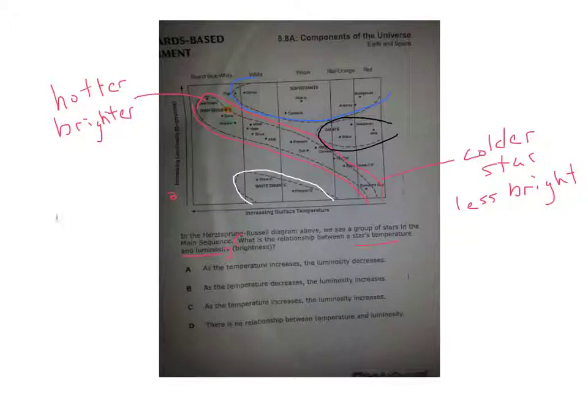So warmer. As we get warmer, we also get brighter. Or the flip side of that would be, as we get colder, we get less bright.